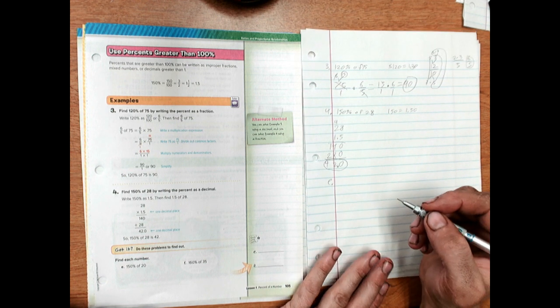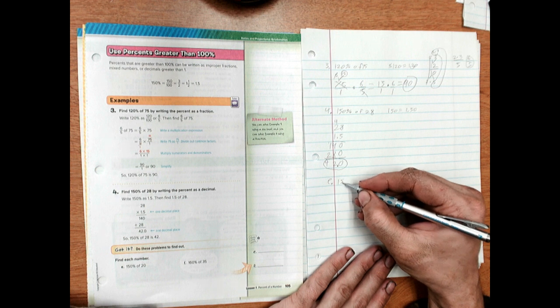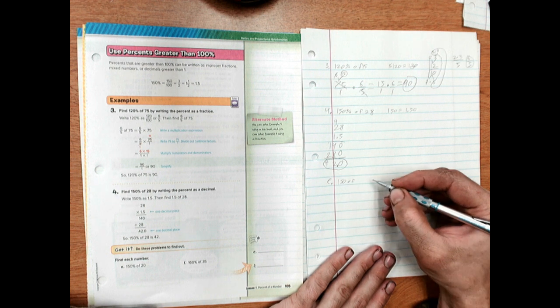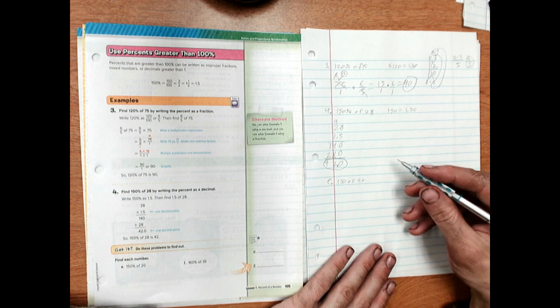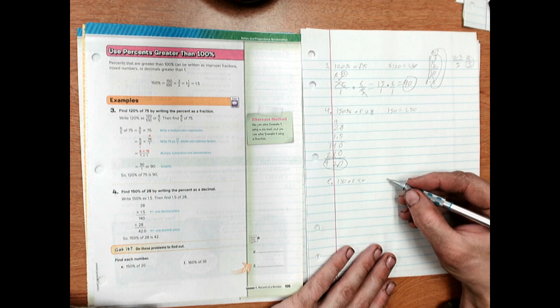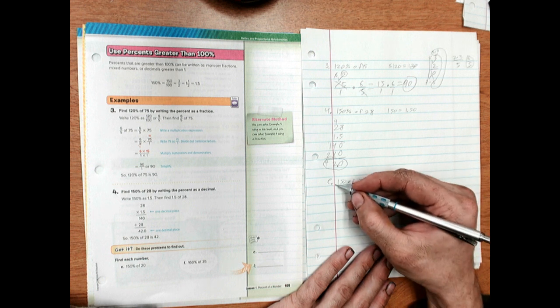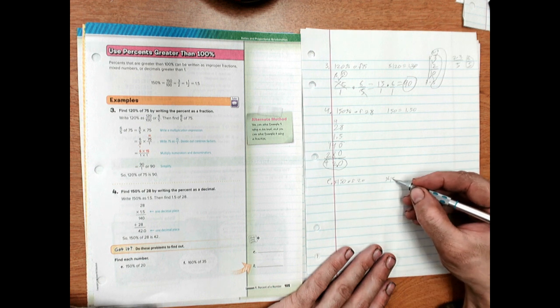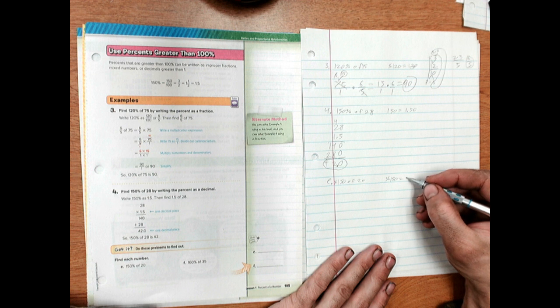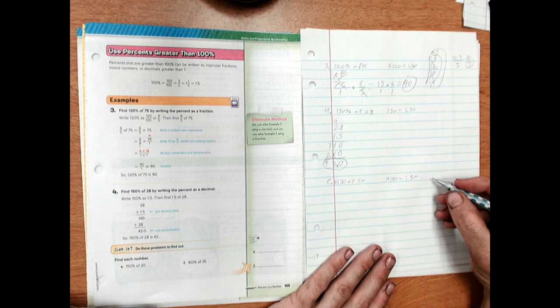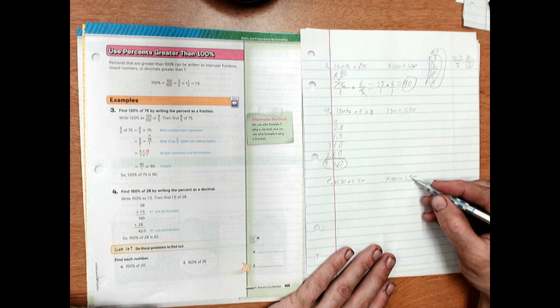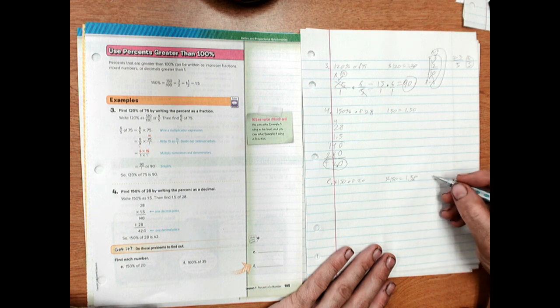Let's see if we can do a couple more. 150% of 20. Okay, we have 150%. That equals 1.50. And 1.50, we move the decimal over once, is 15.